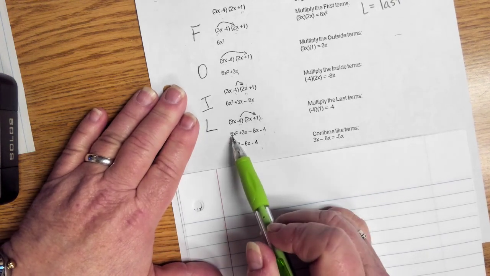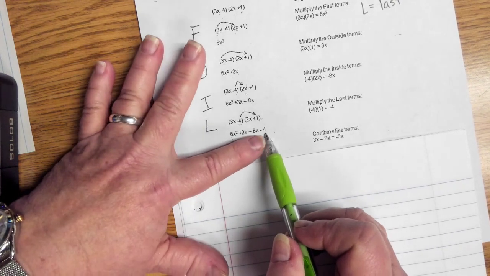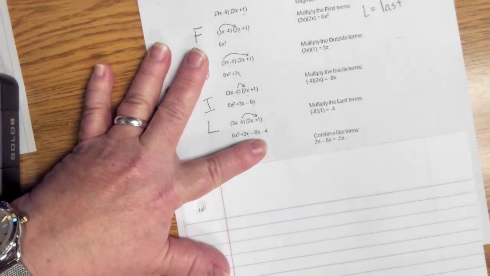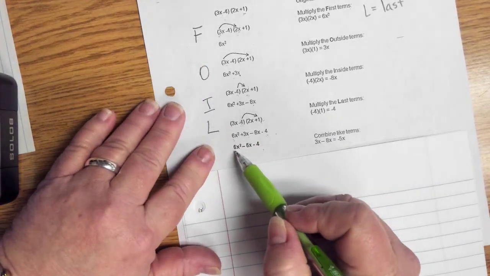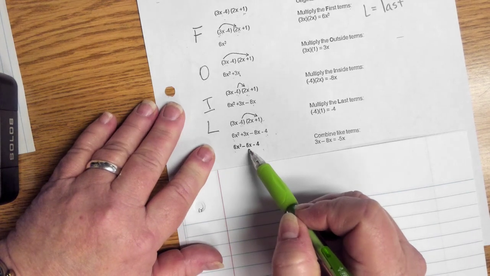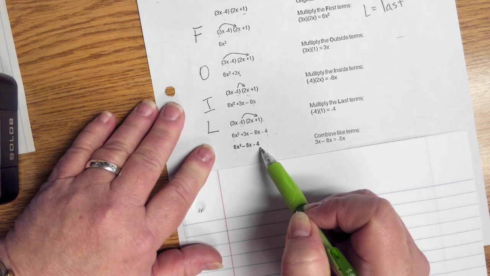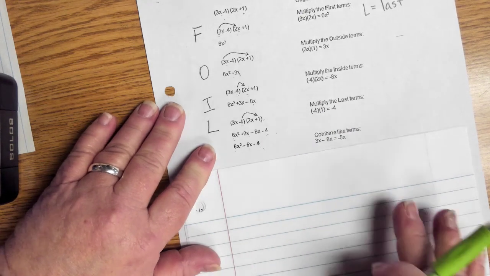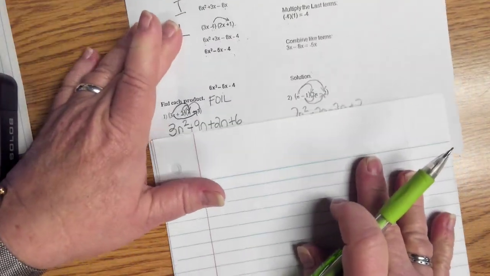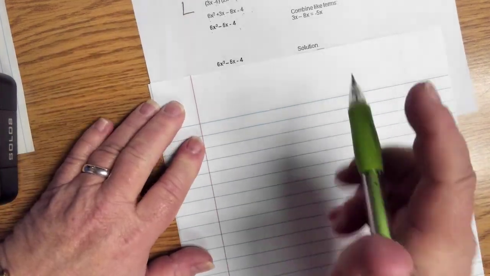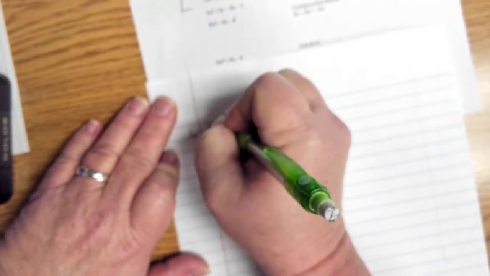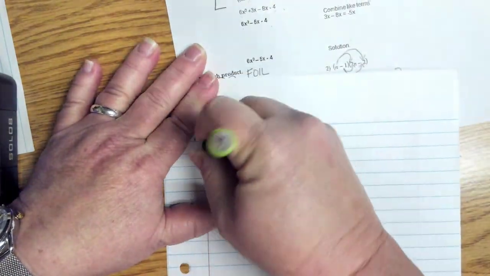So then you have to combine like terms. You end up like this, and you combine your two x terms in the middle, and you end up with 6x squared minus 5x minus 4. Okay? So here we go. Let's try a couple. First one we're going to try is right here. Number 1. 6x squared. Oh, I'm sorry, oops, I'm wrong. That was the answer.